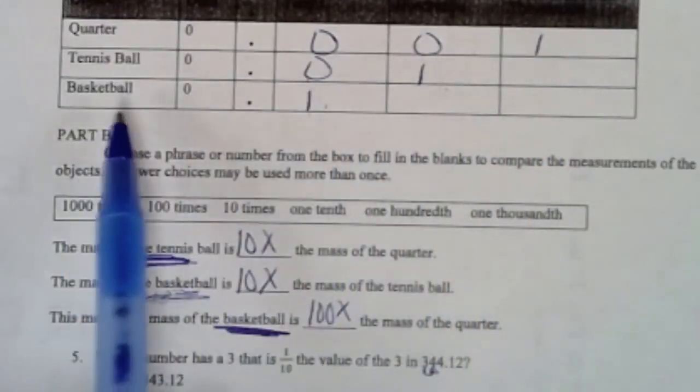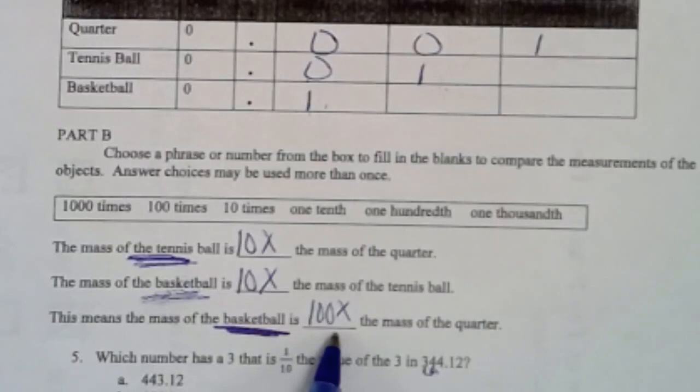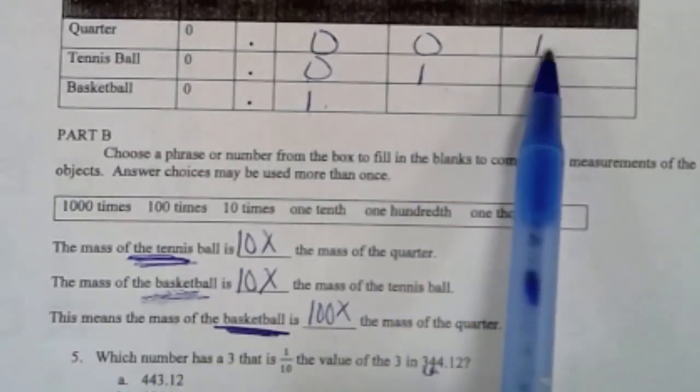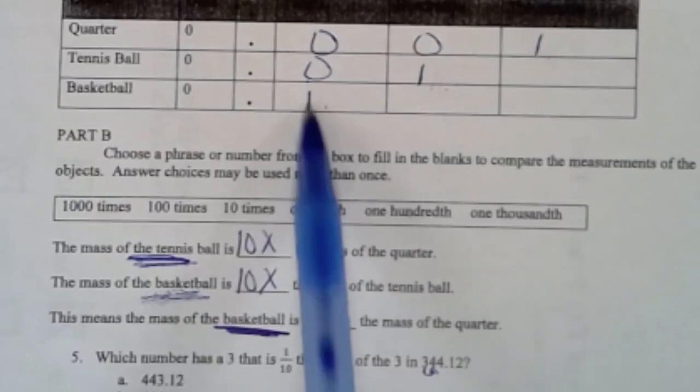So that means the basketball is 100 times the quarter, not just 10 times, because we move 2 place values over, and every time we move a place value, it's 10 times as much. So 10 times 10 is 100.